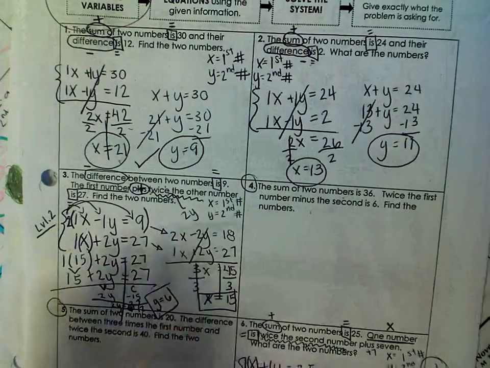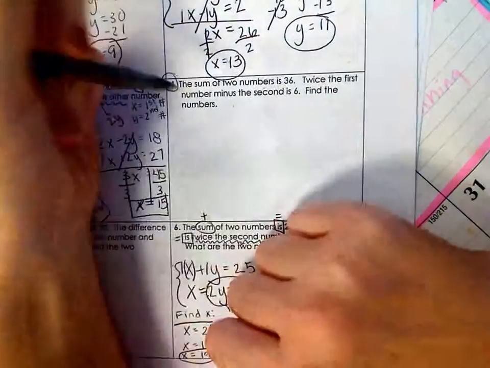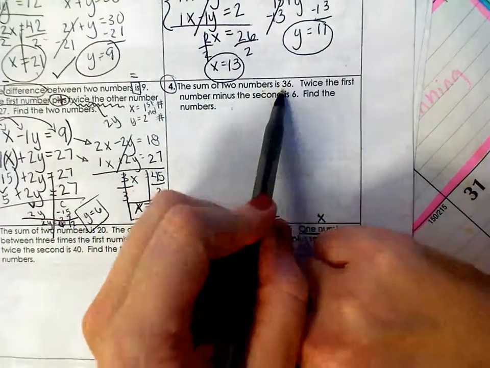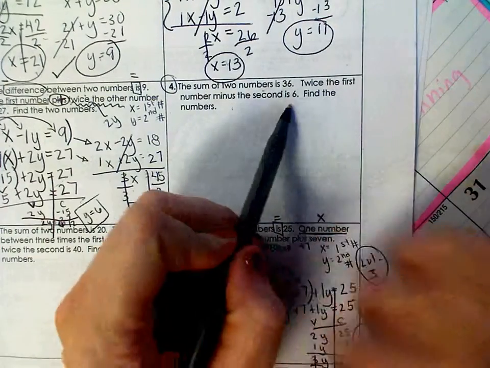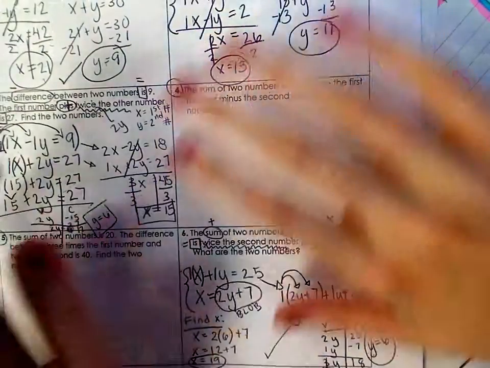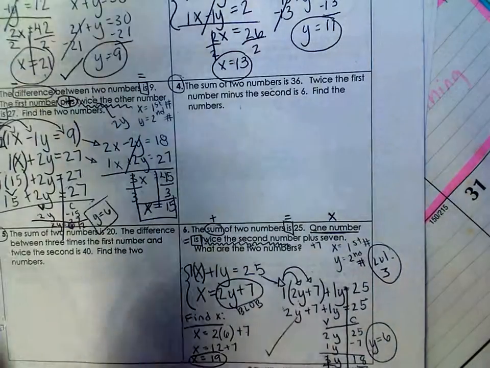I said I was going to do number 4 and 5. So for number 4, it says the sum of two numbers is 36. Twice the first number minus the second is 6. Find the numbers. So this sounds confusing, but it's actually pretty easy to set up.